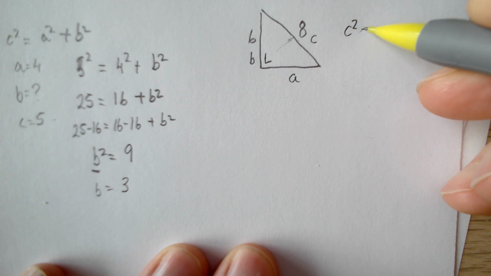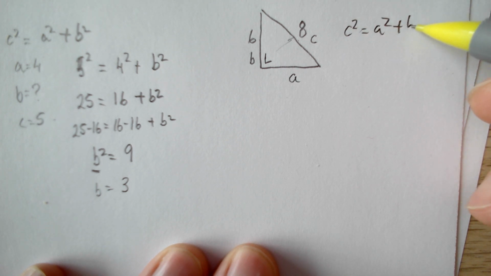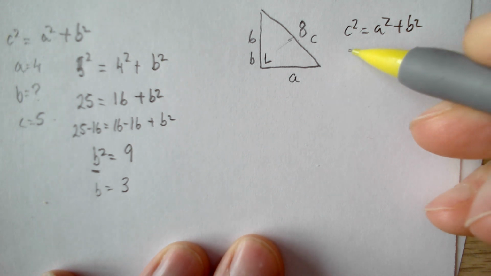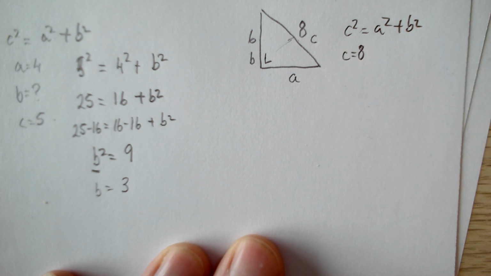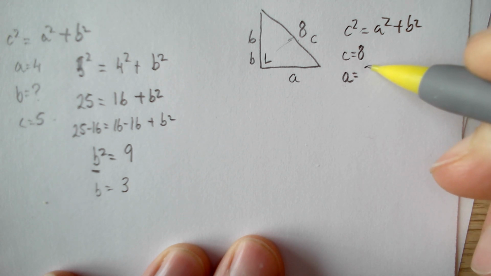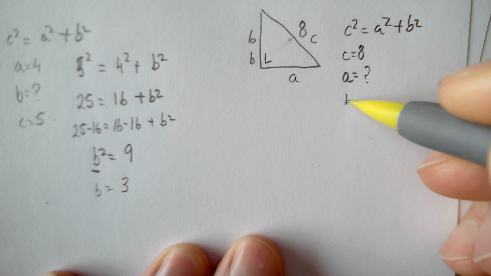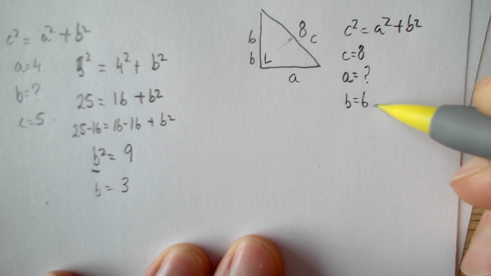The formula hasn't changed. It's C squared is equal to A squared plus B squared. What do we know? Well, we know that C is equal to 8. We know that A is equal to, well, we don't know what A is equal to, so we just call that a question mark. And we know that B is equal to 6.